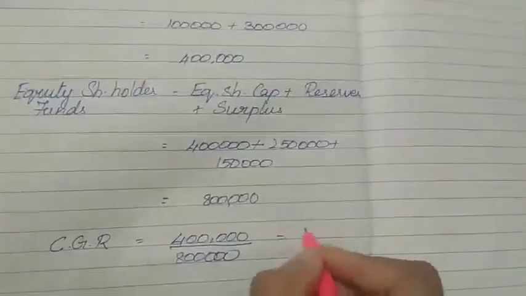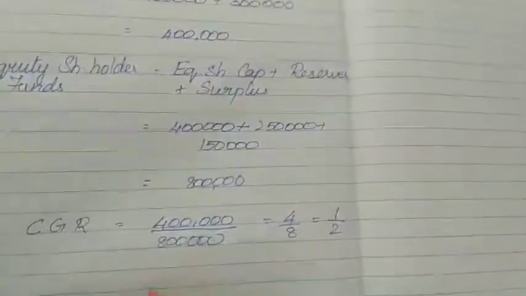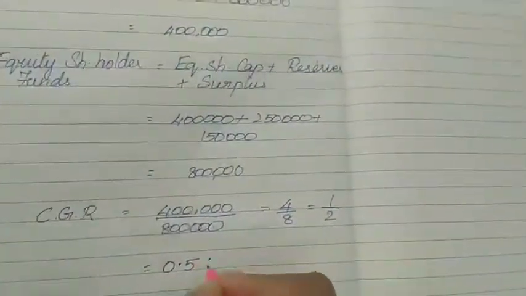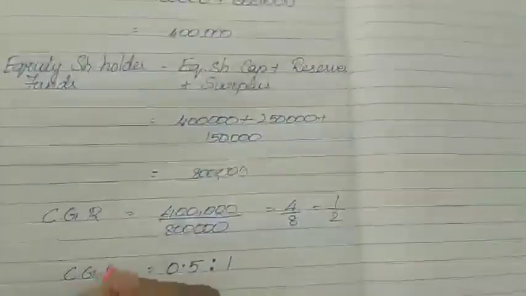So when you take away the zeros, it's going to be 4 by 8, which is nothing but half. So when it is half, it is 0.5 is to 1. So this is your capital gearing ratio.